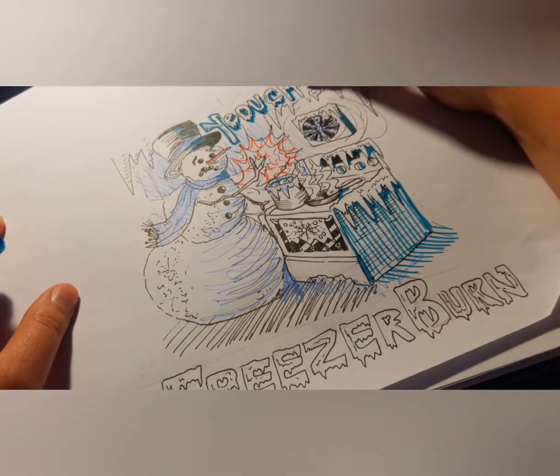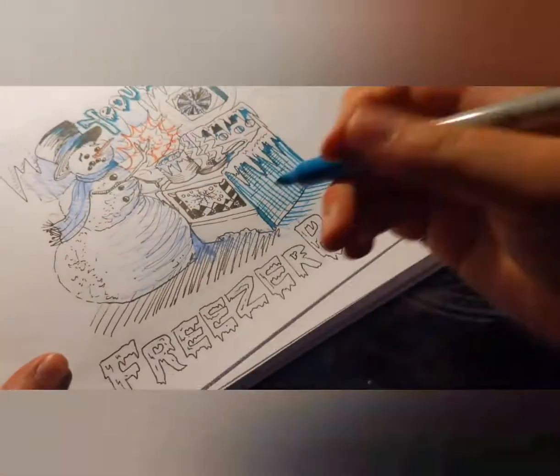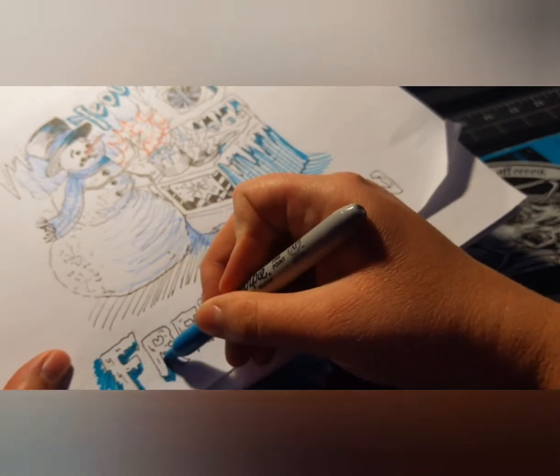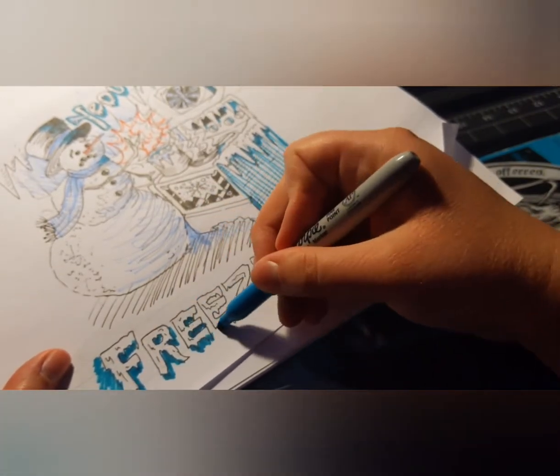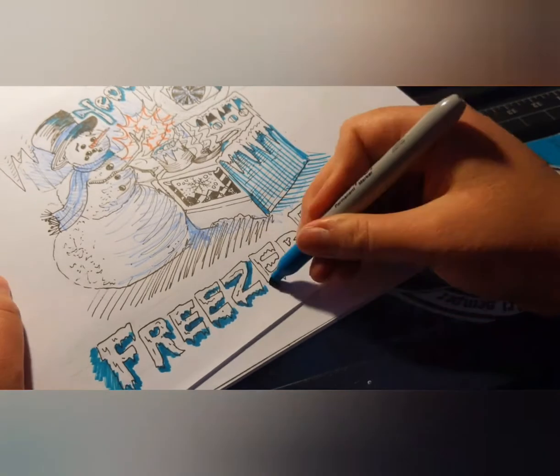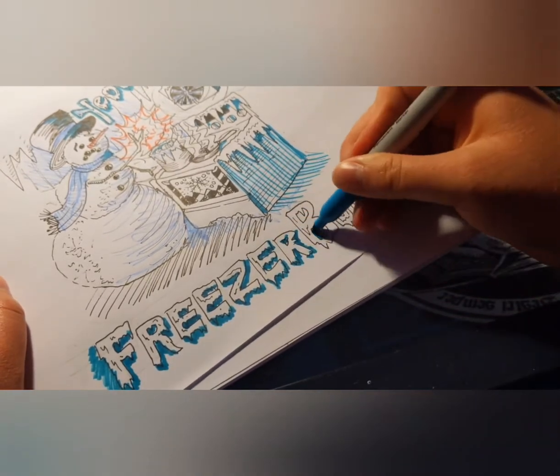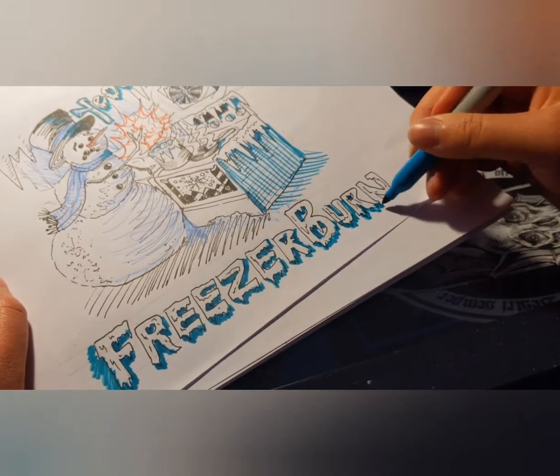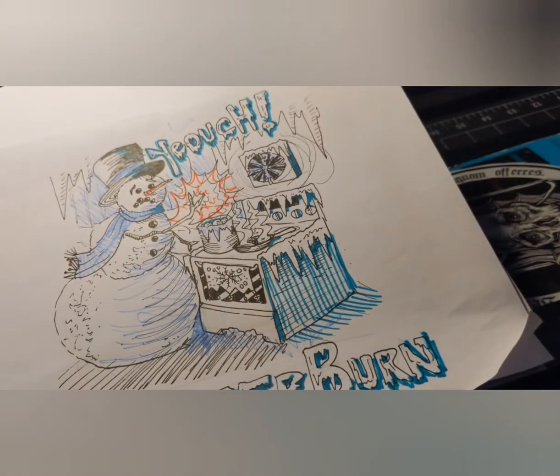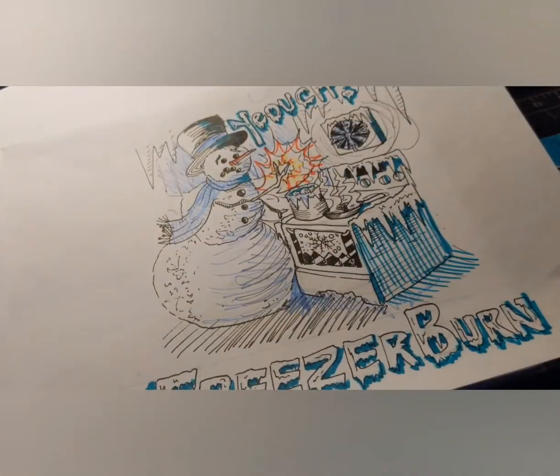And then I also added in him saying youch, and then added in the word freezer burn at the bottom too. So yeah, hope this was helpful. Remember guys, we're looking to clearly illustrate our idiom through an image.